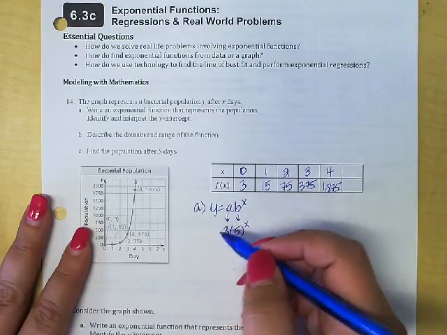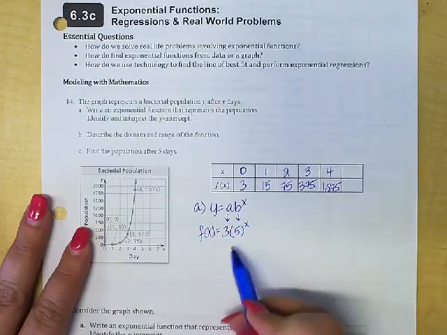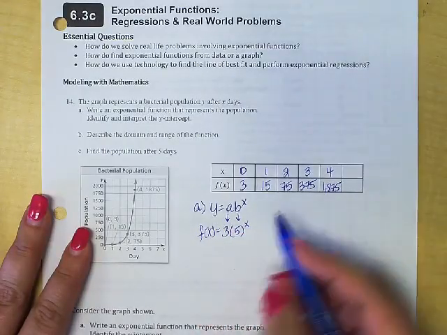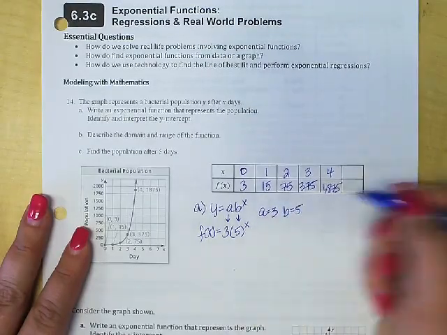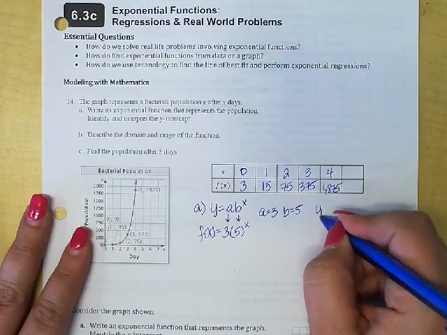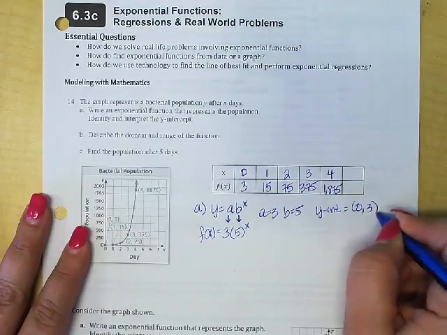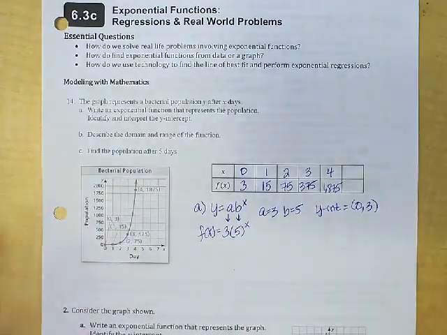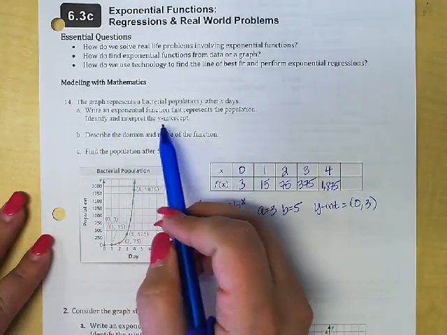Okay, and I guess I should be using an f of x here, so let's do that. So there is the exponential function where a is equal to 3 and b is equal to 5. And what that means is that our y-intercept is 3, so at (0, 3). If we were going to interpret, because it says identify, well, we just did that.